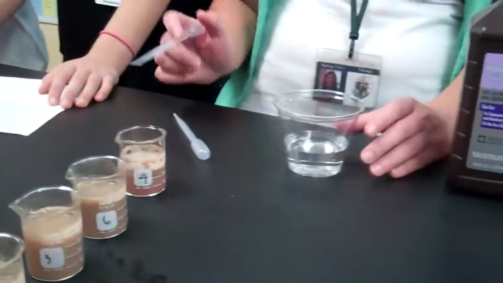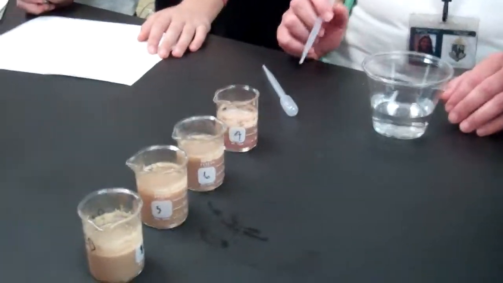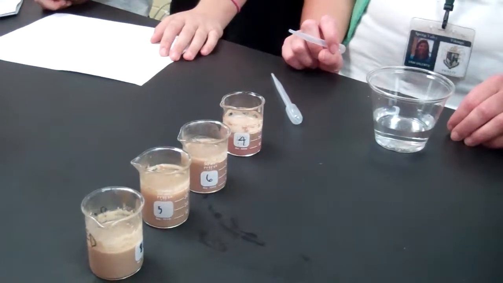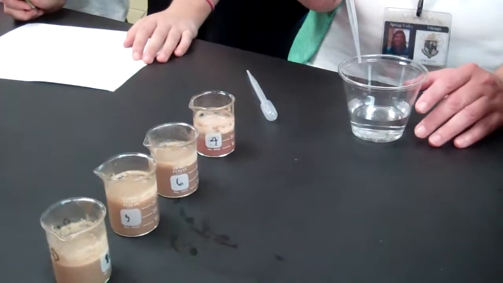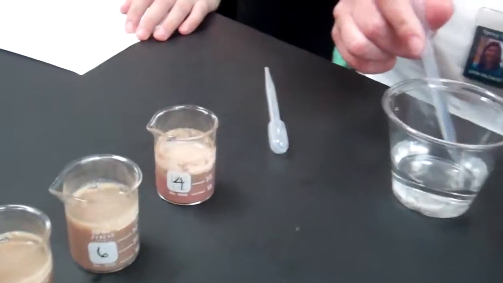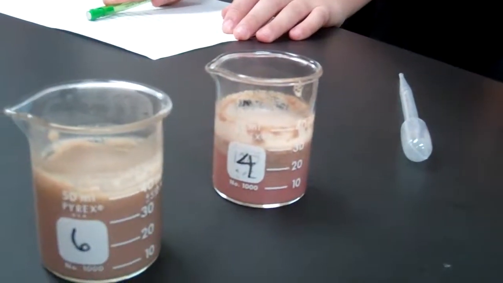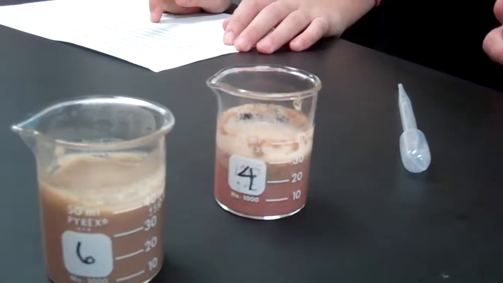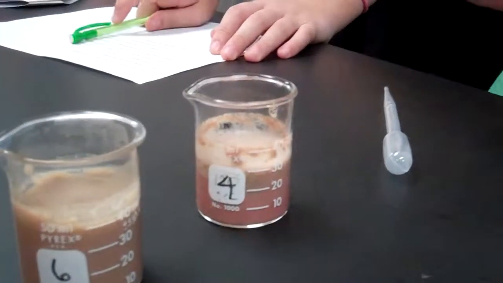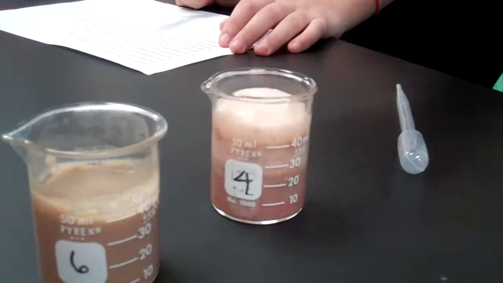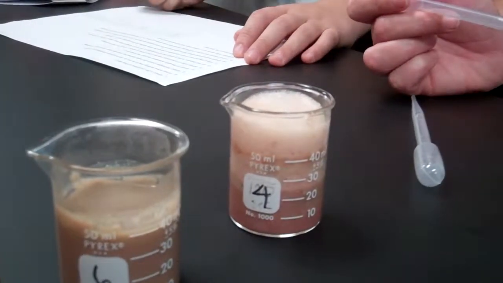Okay, before I start, any guesses on what will happen when I pour hydrogen peroxide onto the raw? Decompose. It's going to explode. It's going to dissolve. Break it down. You think it's going to bubble? Bubble? Yeah. Alright, so are you guys ready? Here we go. Ooh. Oh.